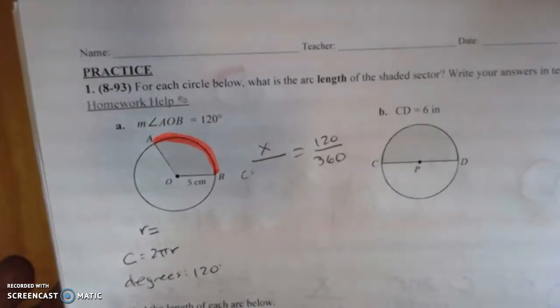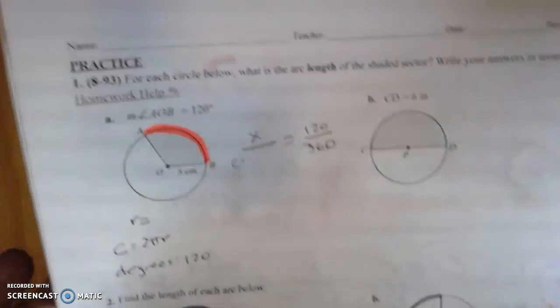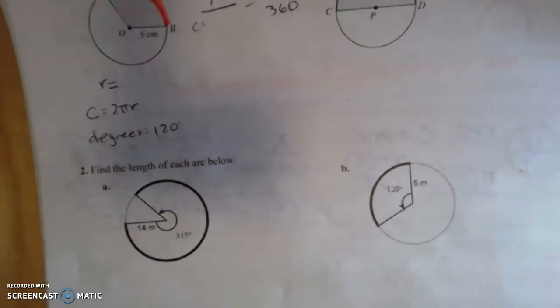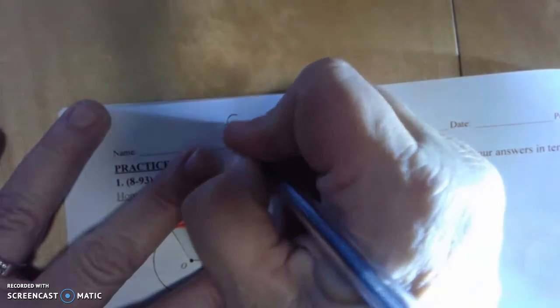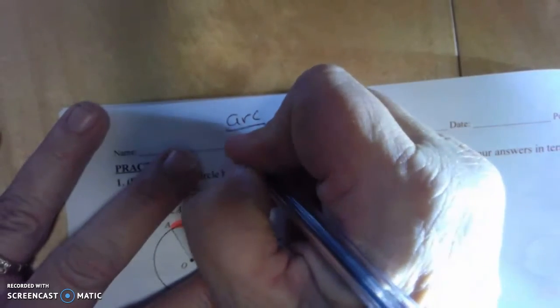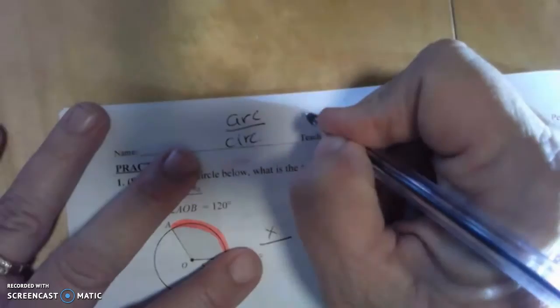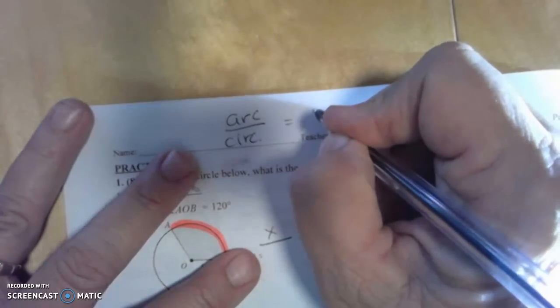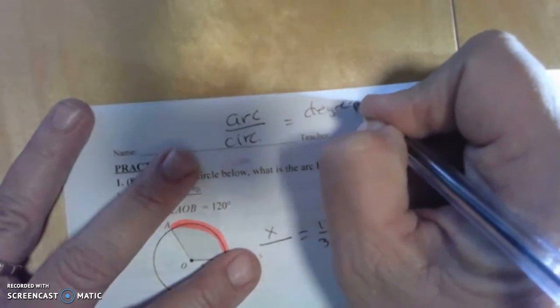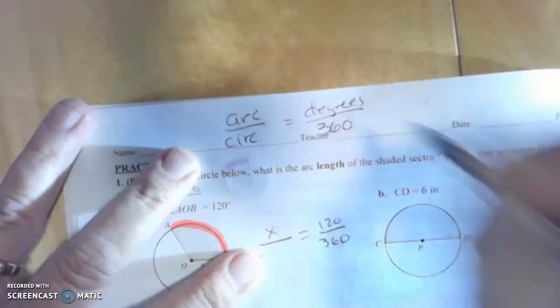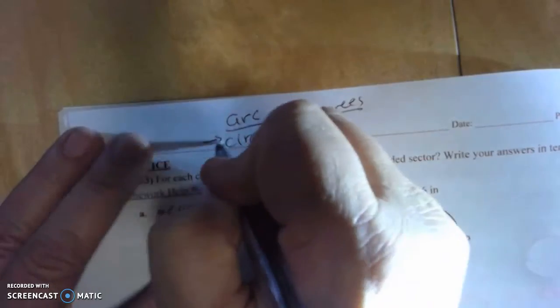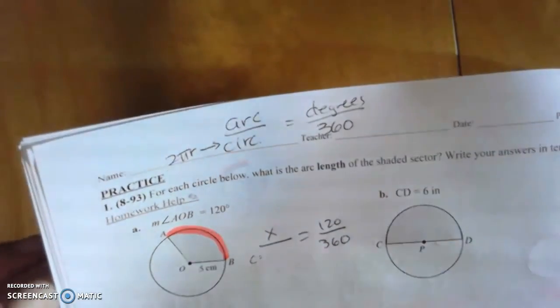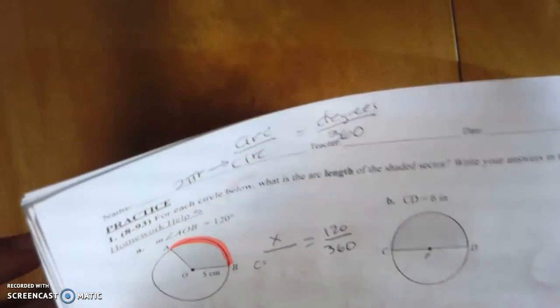Okay, so there are 4 problems here to practice with the same format. I'll write the formula at the top. It's going to be arc divided by circumference equals your degrees over 360. Okay, this right here is 2 pi r. All right, so you're going to do that and then do cross products.